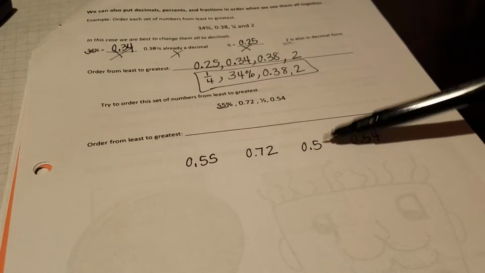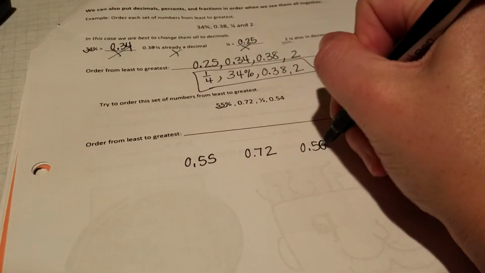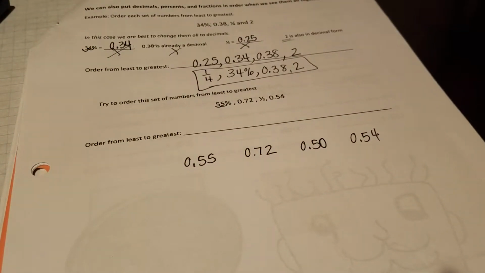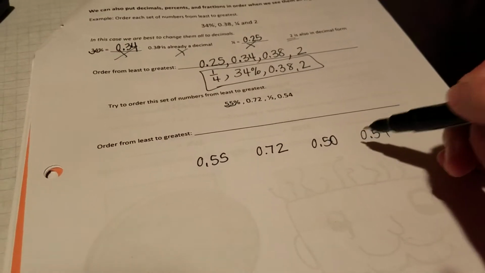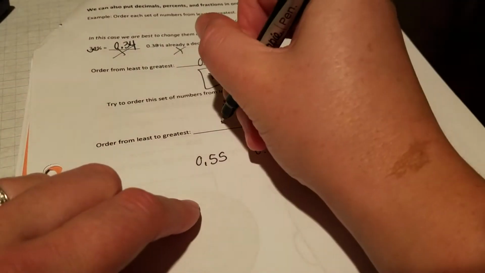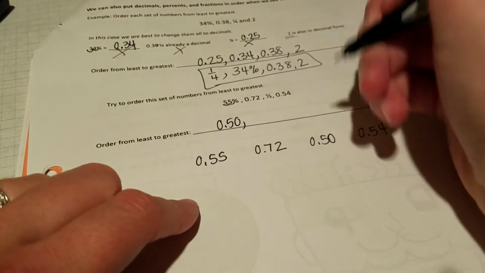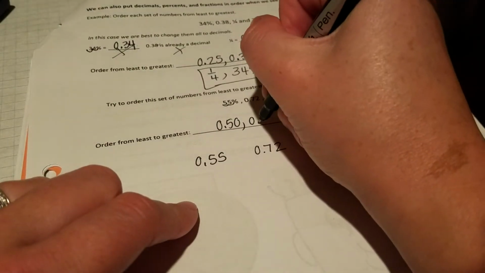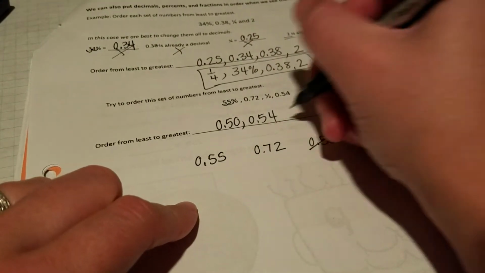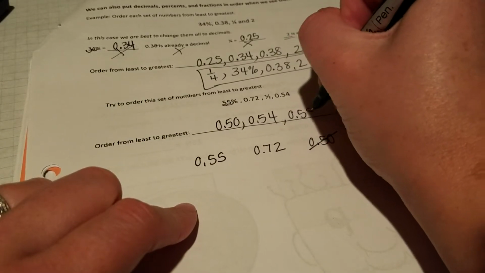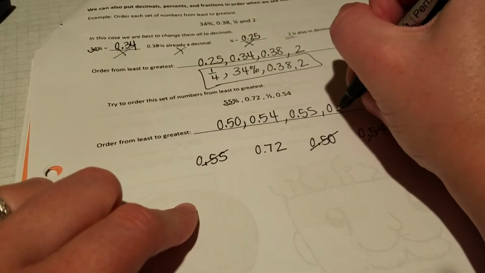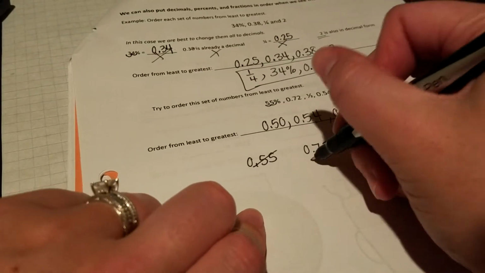Hopefully you're looking at this one. It does not. So we need to add a 0 onto the end so that we can actually compare them all easily. In this case, this is the smallest, so the 0.50, followed by the 0.54, followed by the 0.55, and ending it out with the 0.72.